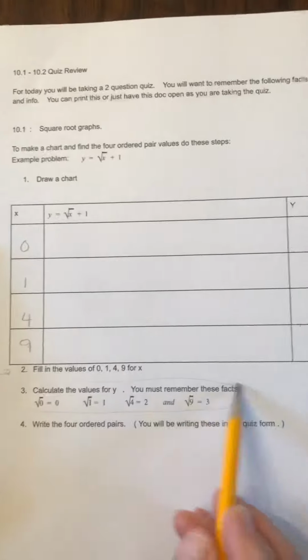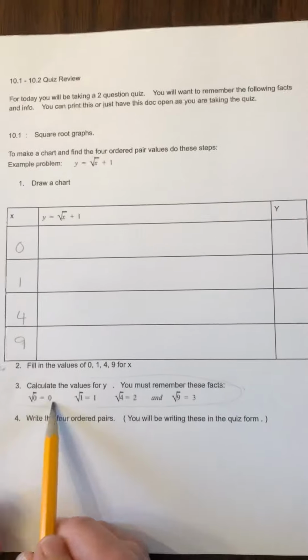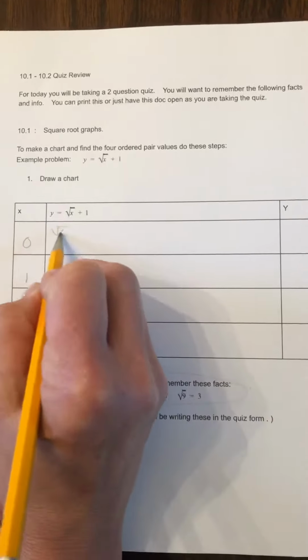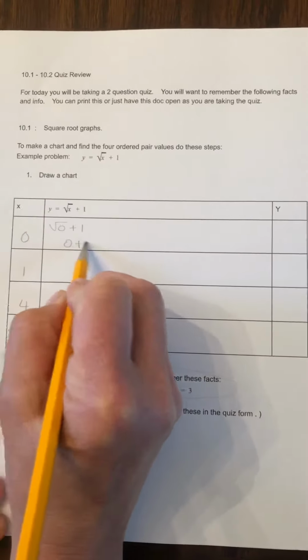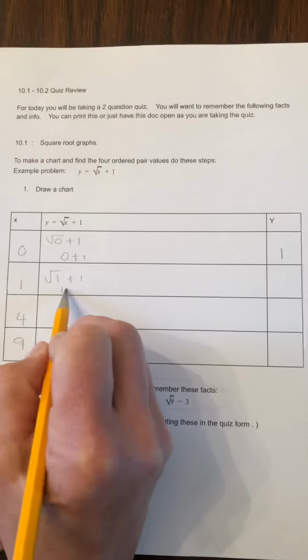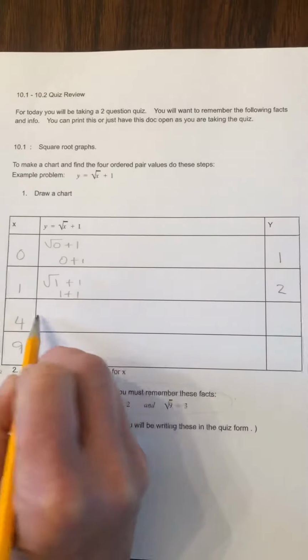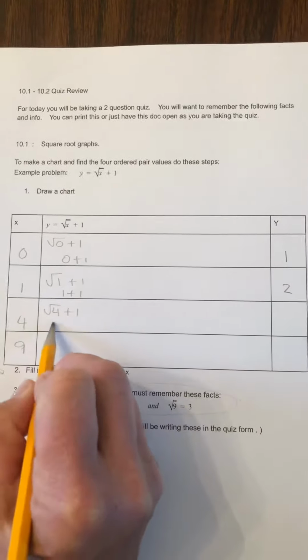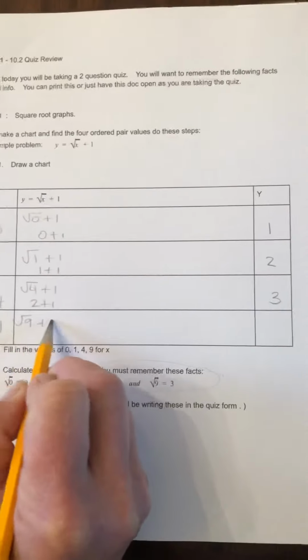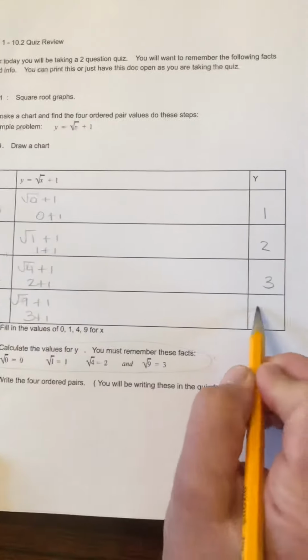And I want you to really remember these facts when you're calculating your value for Y. Square root of 0 is 0, square root of 1 is 1, square root of 4 is 2, and square root of 9 is 3. So if I do the square root of 0 plus 1, that's 0 plus 1, that's 1. The square root of 1 plus 1, 1 plus 1, that's 2. The square root of 4 plus 1, that's 2 plus 1, that's 3. And the square root of 9 plus 1, that's 3 plus 1, that's 4.